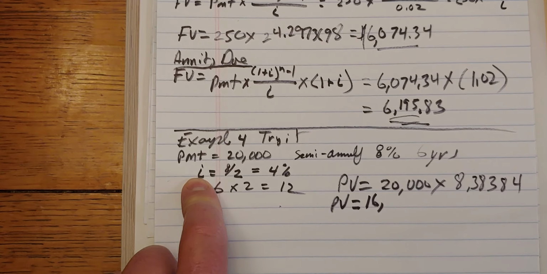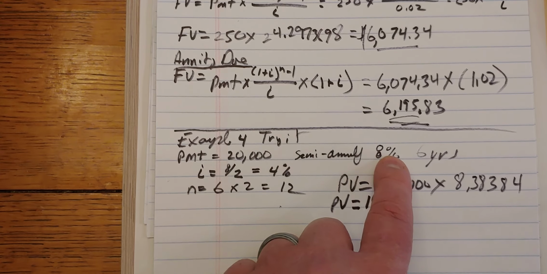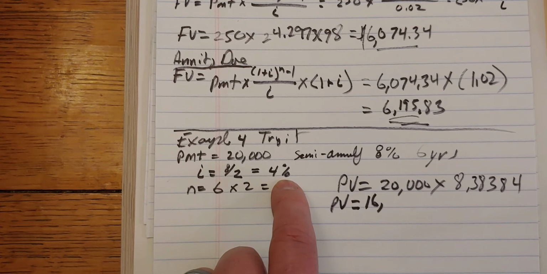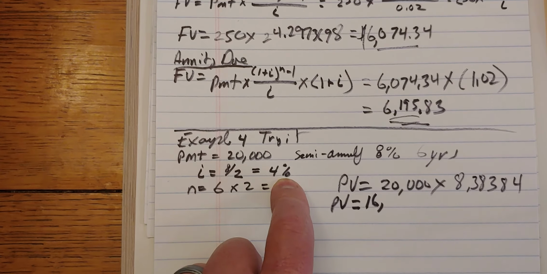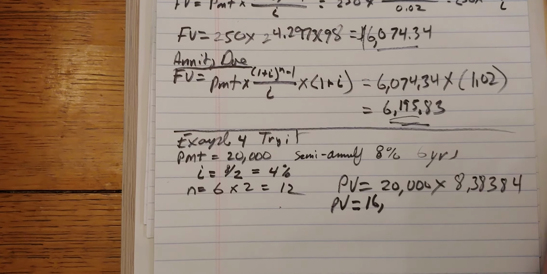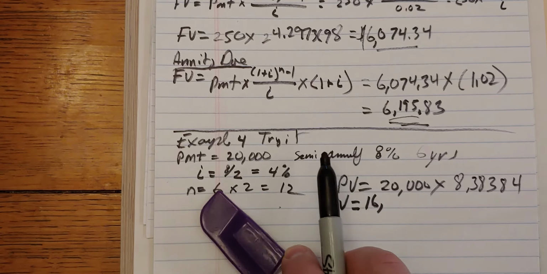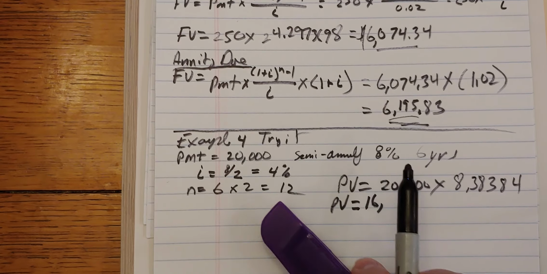So we need to find small i. That's going to be 8% divided by 2 for semi-annually, so that's 4%. So that'll be along the top row. Our little n is 6 times 2, so 6 years times semi-annually 2. 6 times 2 is 12. So little n is 12.